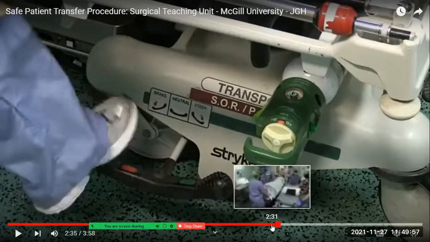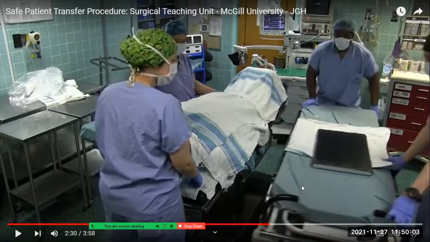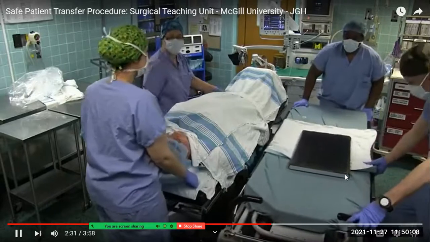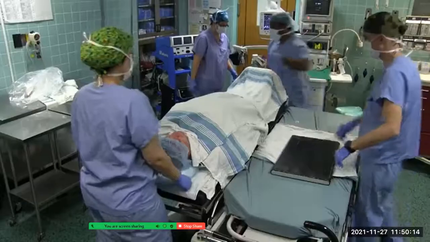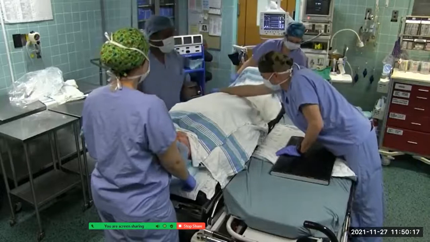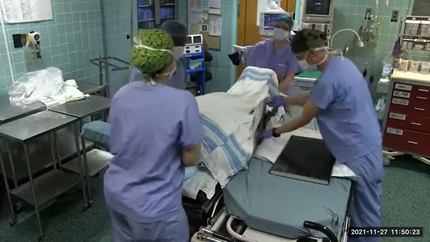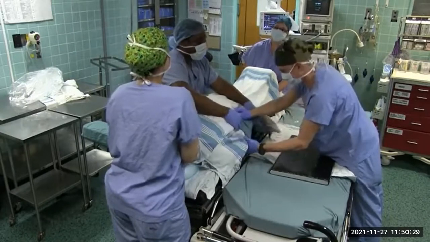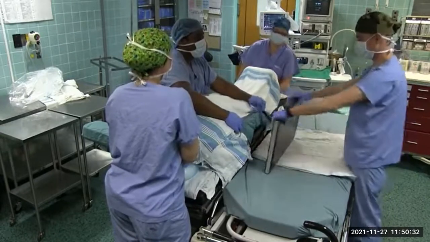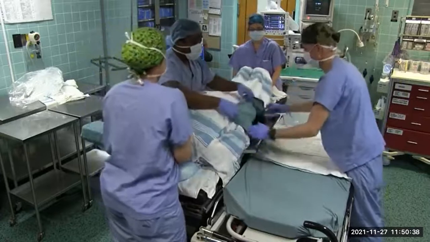So I want you to notice just a little bit about how once they got it up against the OR table, they lowered it slightly. That just allows for much easier movement of a sedated patient. See, they lowered it slightly. And they're just inserting this mover board up under that same sheet that they covered it with in the beginning.